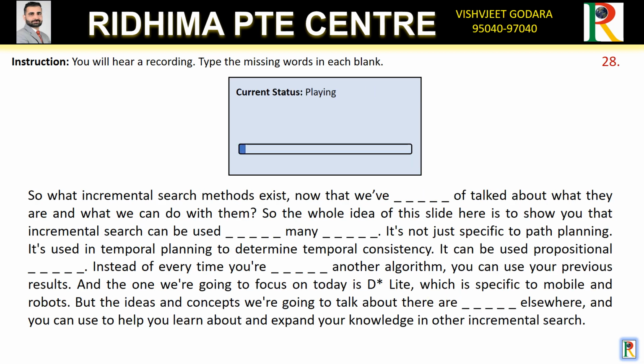So what incremental search methods exist, now that we've talked about what they are and what we can do with them? The whole idea of this slide is to show you that incremental search can be used across many domains. It's not just specific to path planning. It's used in temporal planning to determine temporal consistency. It can be used in propositional satisfiability so that, instead of updating another algorithm from scratch every time, you can use your previous results. The one we're going to focus on today is D* Lite, which is specific to mobile robots. But the ideas and concepts we're going to talk about are applicable elsewhere, and can help you learn about and expand your knowledge in other areas of incremental search.